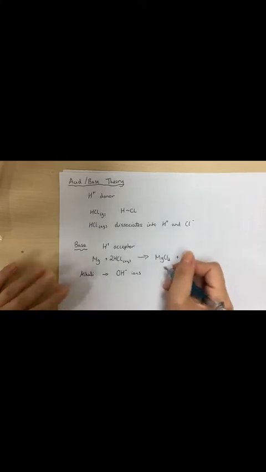However, the version of a base you guys are probably most familiar with is an alkali. So an alkali is anything that releases OH- ions when dissolved in water. So to give you an idea, all bases neutralize acids, and alkalis are a specific type of base that, when you put them in water, produce OH- ions, produce hydroxide ions.